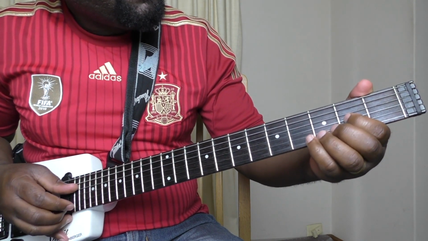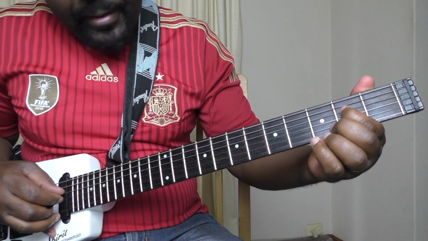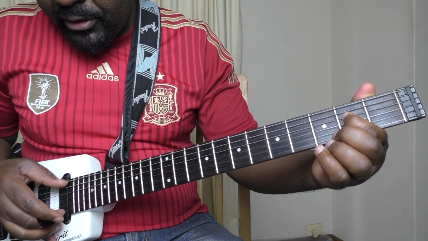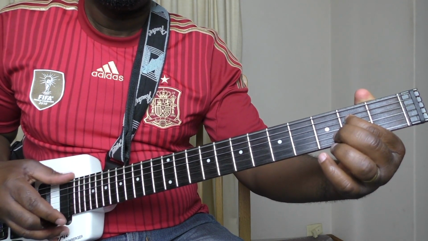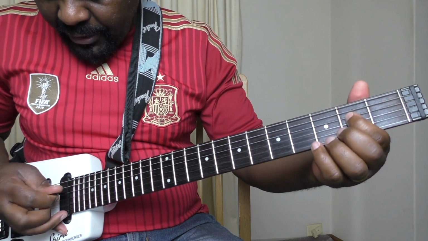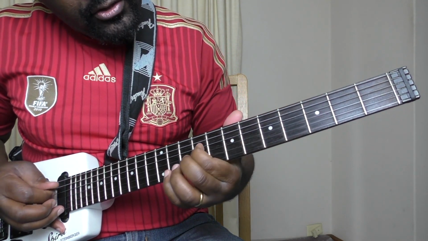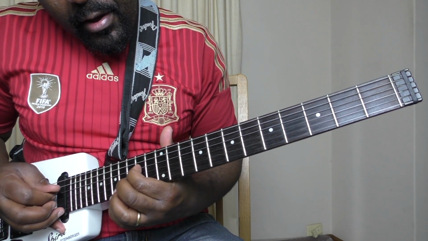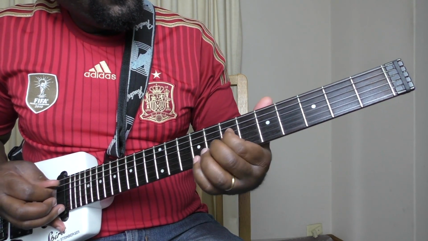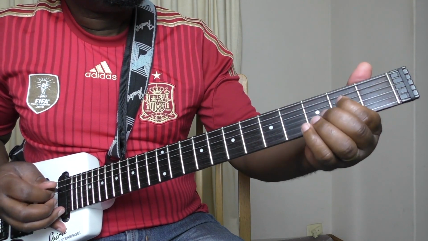Okay, now if we go up, we go to an E. Same as these two string major scales. So the E major scale can start from here. Do, re, mi, fa, sol, la, ti, do, ti, la, so, fa, mi, re, do.